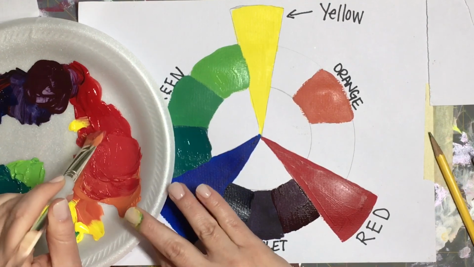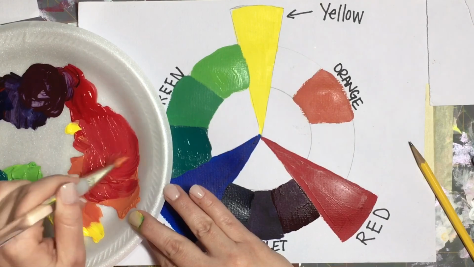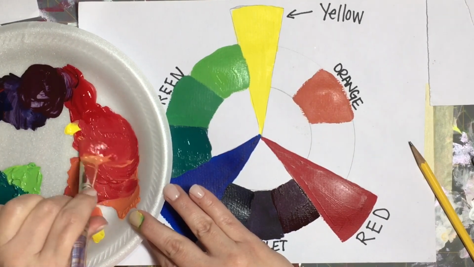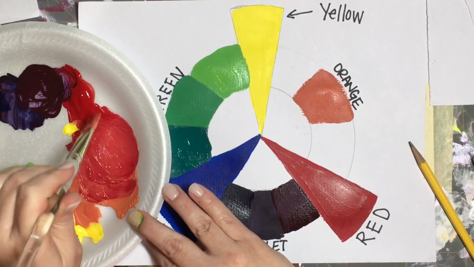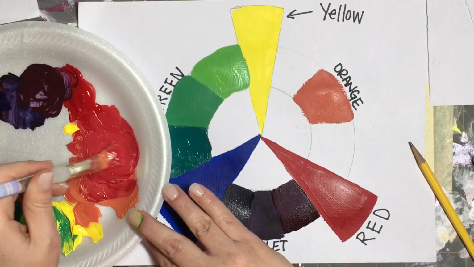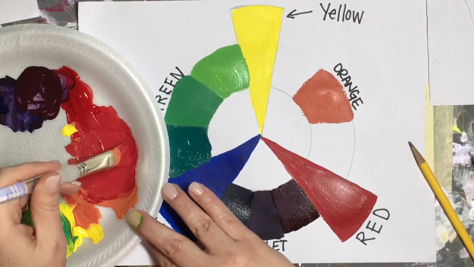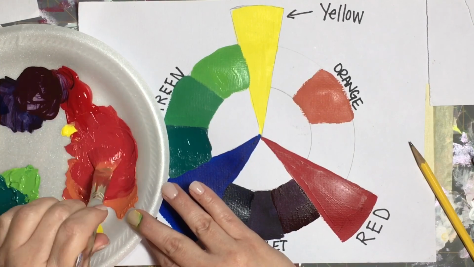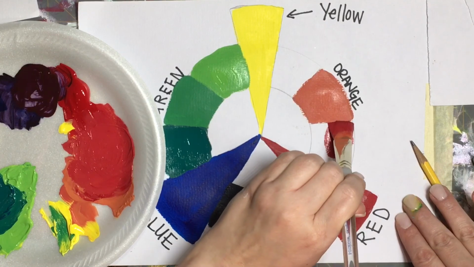This paintbrush is kind of overkill. I don't need quite this big, but sometimes you just use what's close to you. And that's what I'm doing right now. And there's our red orange.